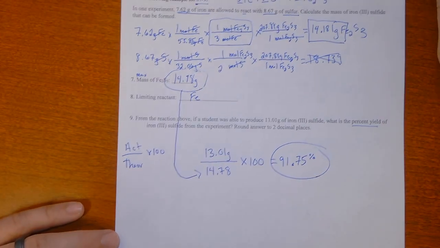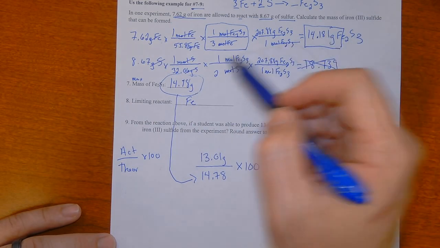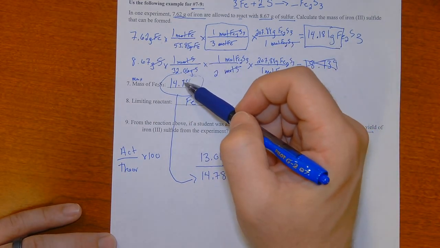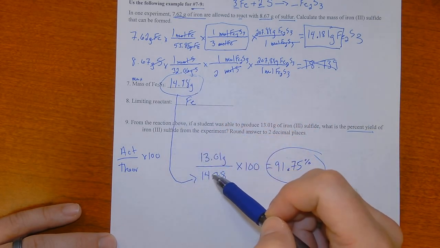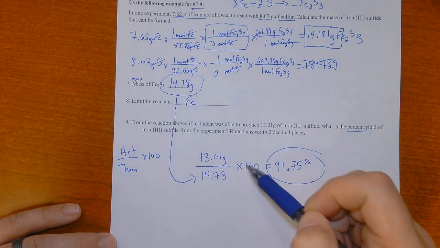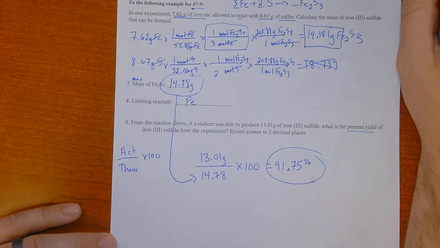Okay. So once again, your limiting reactant becomes the max amount that you can possibly make. Then that is your theoretical yield that gets put into your percent yield problem. Okay, multiply by 100, rounded to 2 decimal spots. I hope that helps.